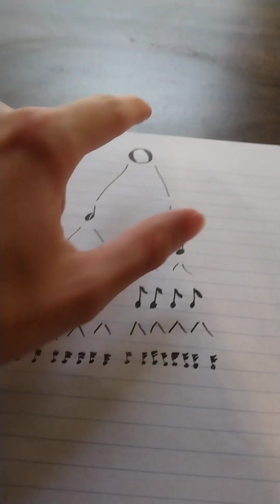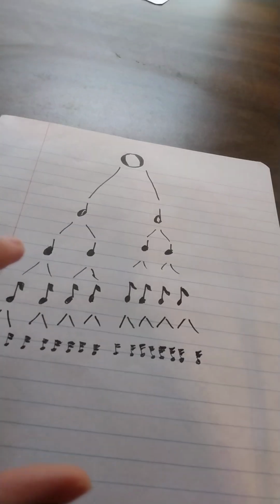So let's pick back up where I left off, and I'll do a quick recap. Whole note, half note, quarter note, eighth note, 16th note. There's more than 16th note. There are 32nd notes. There are 64th notes.